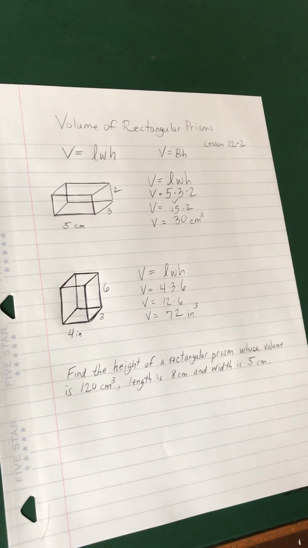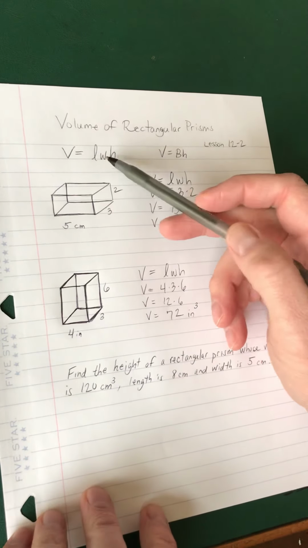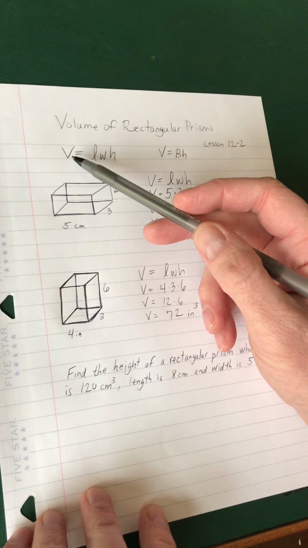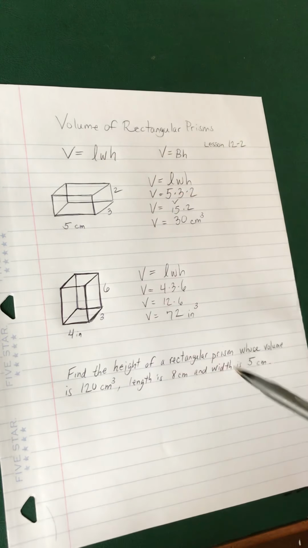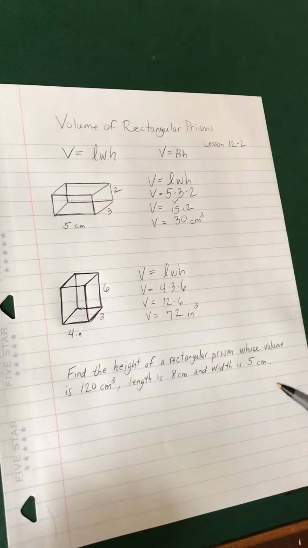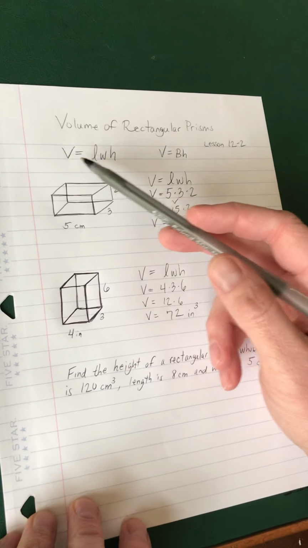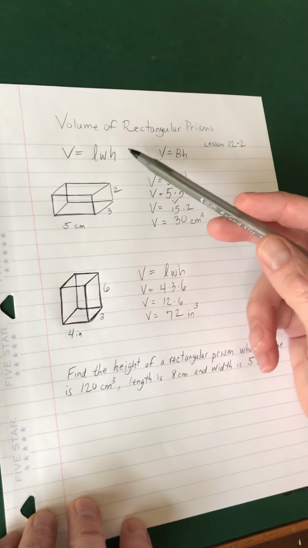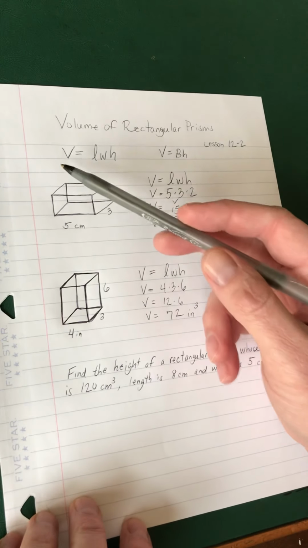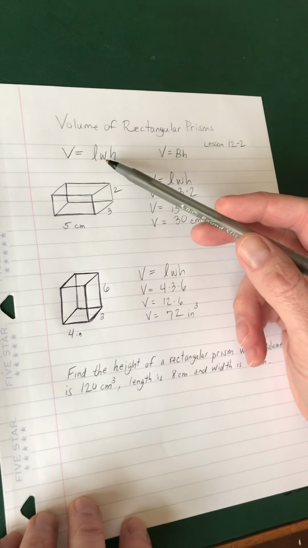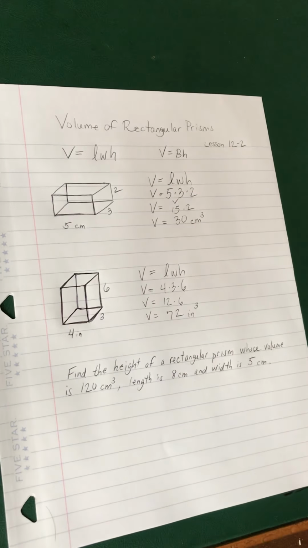So, just like area, volume, most of the time they're going to give you length, width, and height and ask you for the volume. Not always, though. Sometimes they might give you the volume, the length, and the width, and then ask for the height. Or they might give you the volume, the length, and the height, and ask for the width. So, again, that's why it's so very important to write down your formula, plug in your numbers, and do the math. Let's take a look at this last one here.